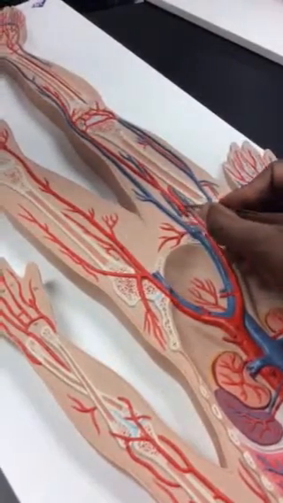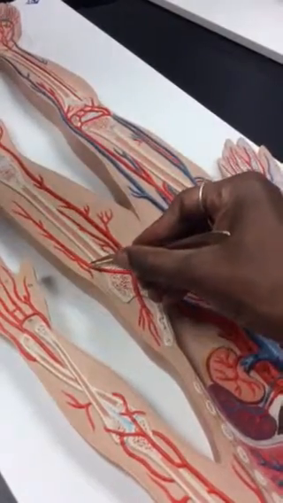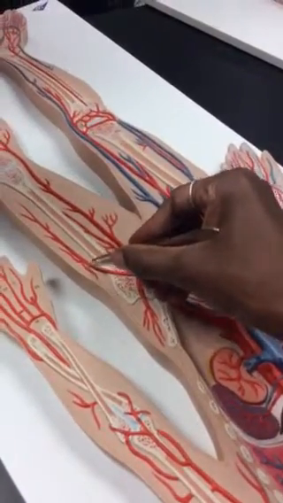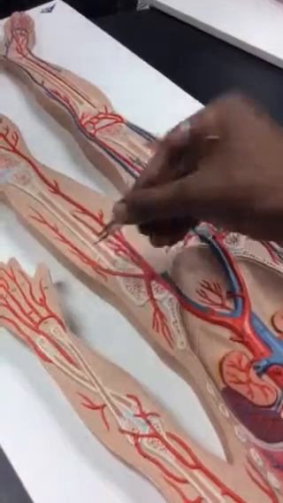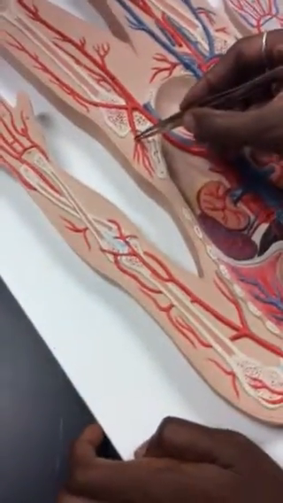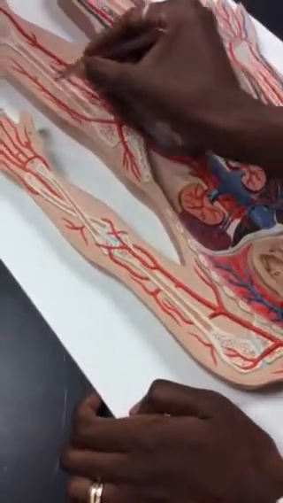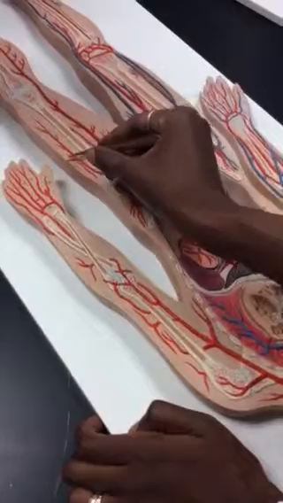So median femoral circumflex artery, lateral femoral circumflex artery. It's a mouthful. This as well is a lateral femoral circumflex artery, but it's a descending one. So it descends and becomes just a lateral femoral circumflex artery.